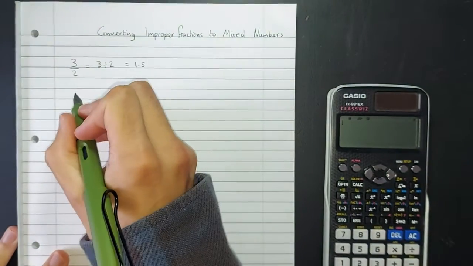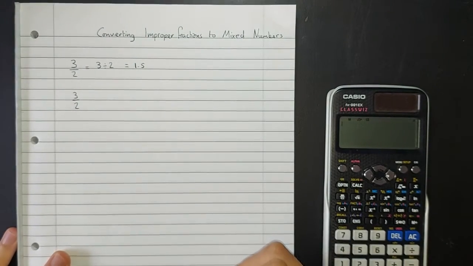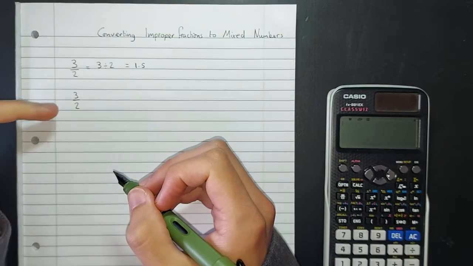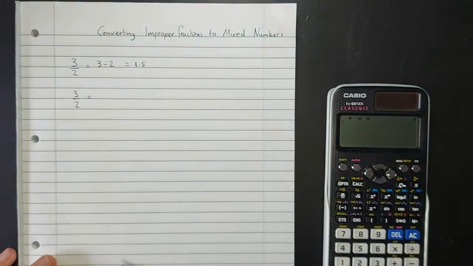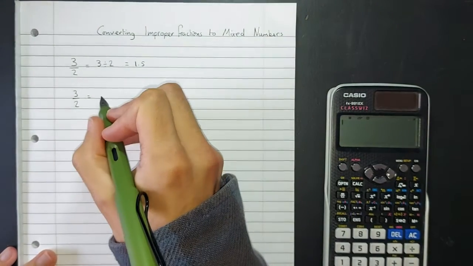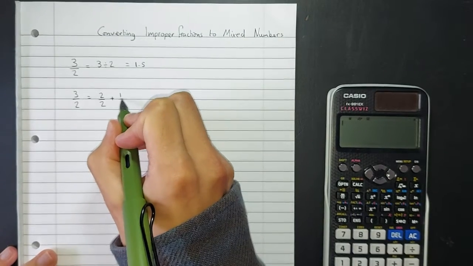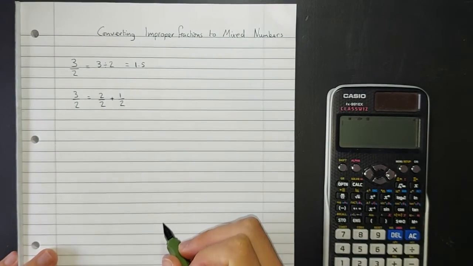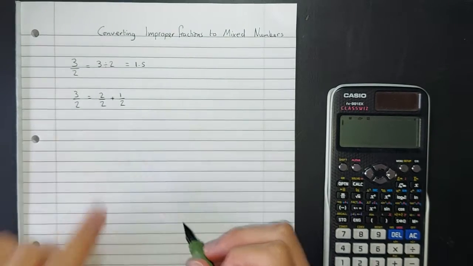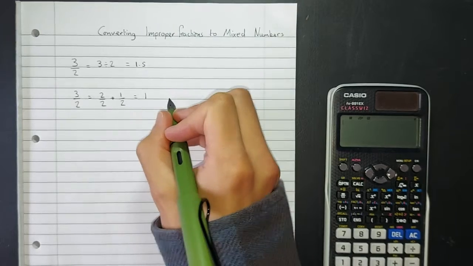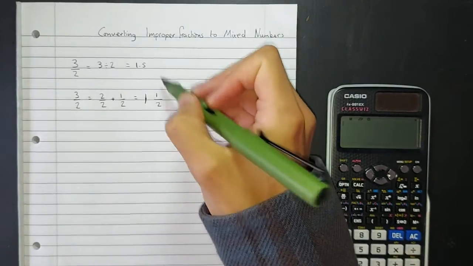Let's have a look. Essentially we need to know how many whole parts there are and what is left over. So what I'm going to look for is how many times 2 goes into 3. Well, the closest number to 3 in the 2 times table is 2. So you can think of this as 2 over 2 plus 1 over 2. Well, 2 over 2 is 1, because anything divided by itself is 1. And then we've got an extra half. So this can be expressed as 1 and 1 half. So you can see that these two are the same.